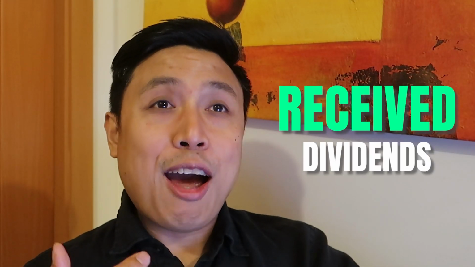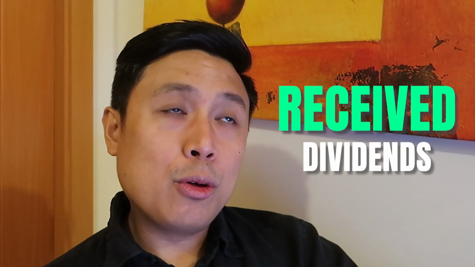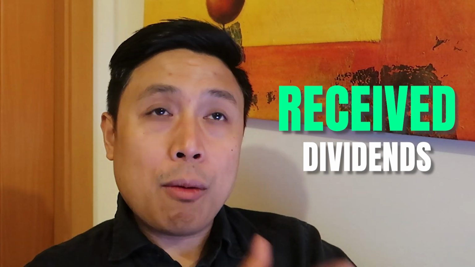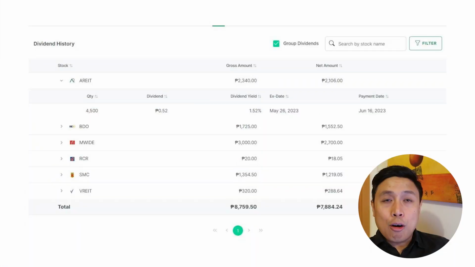Another interesting thing about DragonFi is that they could actually show you the dividends that you have received. And I think this is helpful because from a Philippine scenario, you could only see the dividends that the company gave out, but you don't have the ability to see, at least on a recorded basis, the dividends that you've received as an investor of the dividend stock.